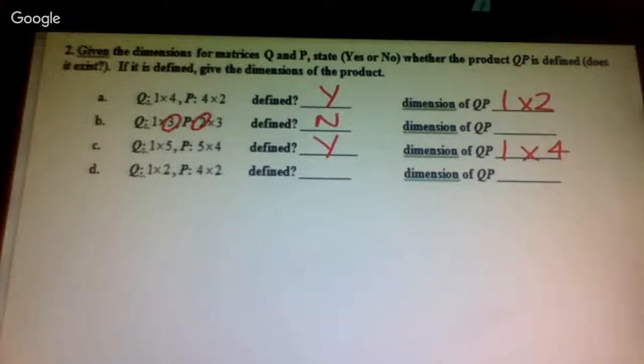And finally, a 1 by 2 and a 4 by 2. No. Wait, no. Yeah, 2 does not match 4. Oh, I was looking at the other two, my bad.